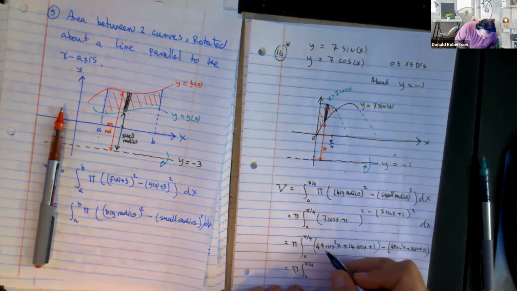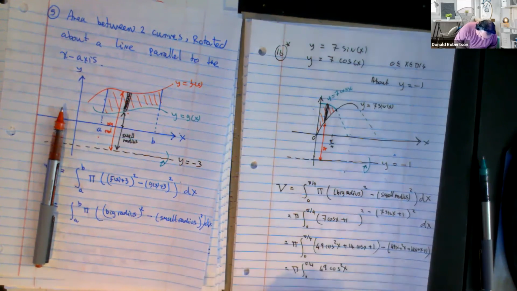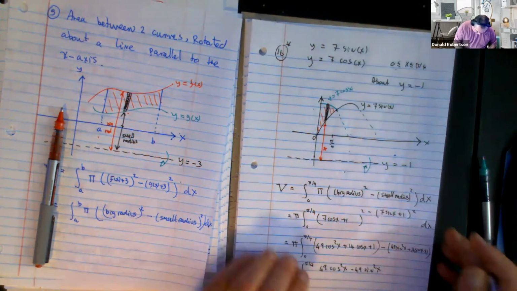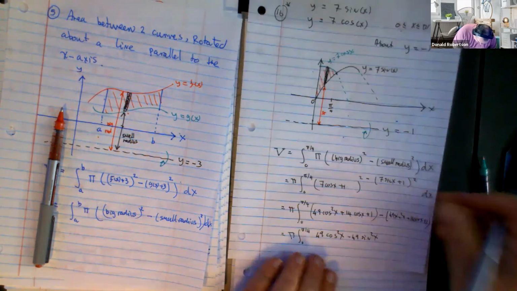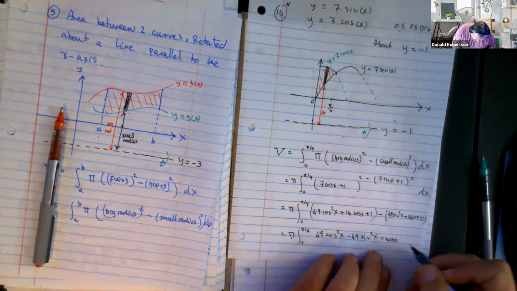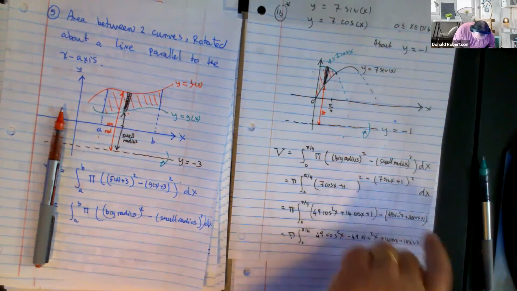And when you break apart, whatever you want to call it, you get 49 cos squared x's, take away 49 sine squared x's, plus 14 cosine x's, take away 14 sine x's, and at least the ones cancel out.